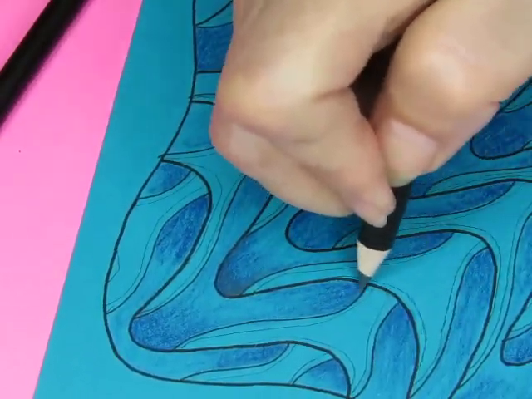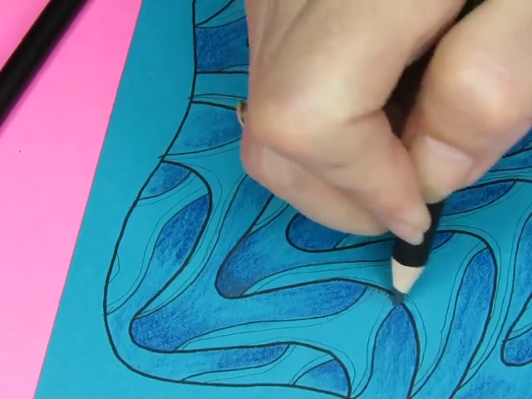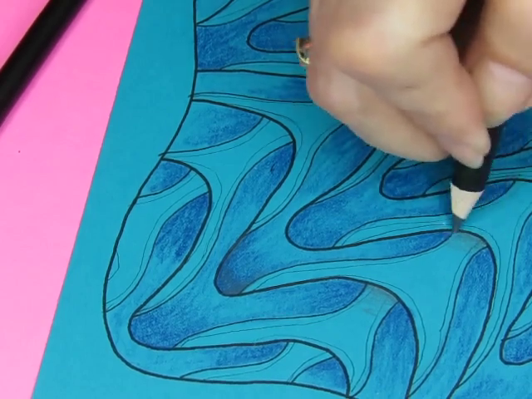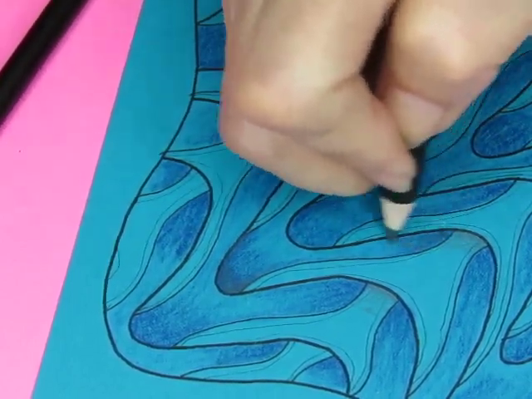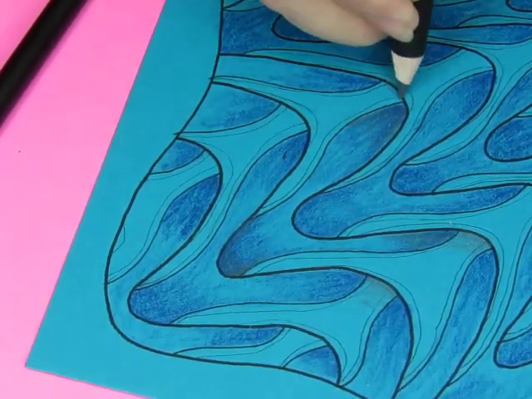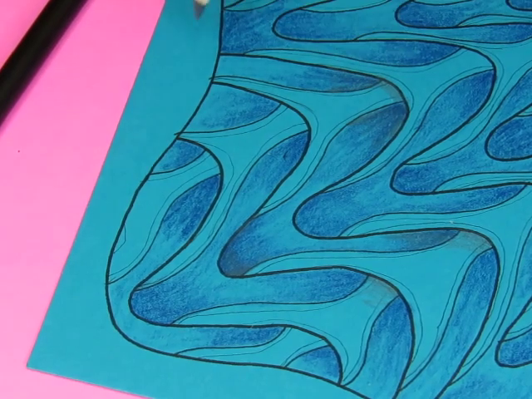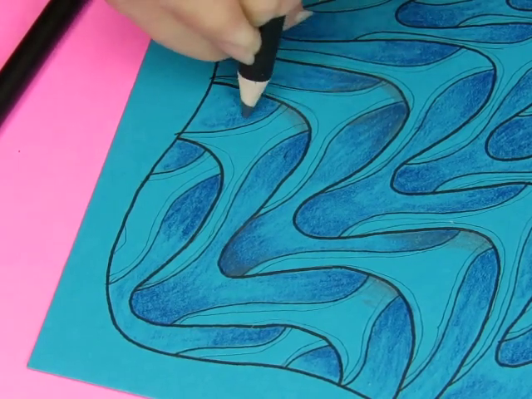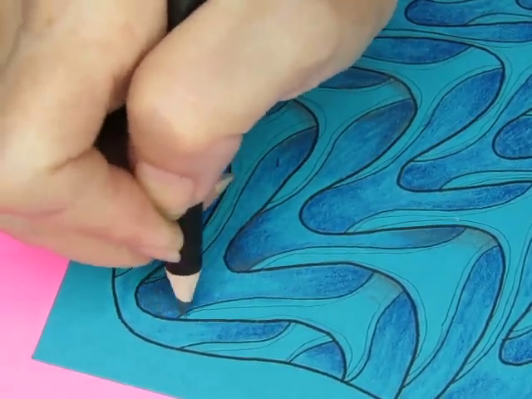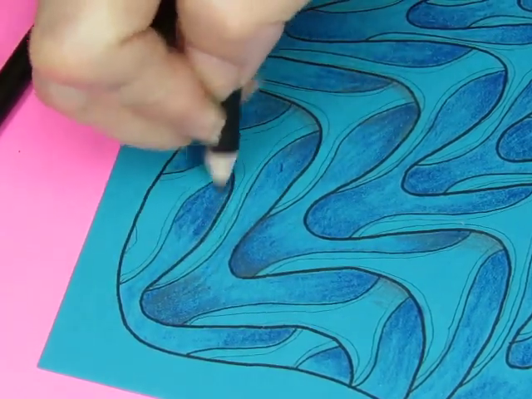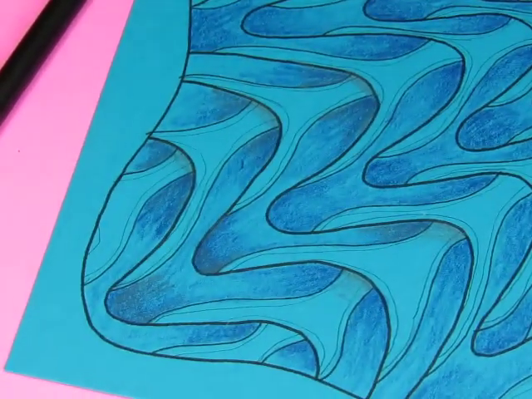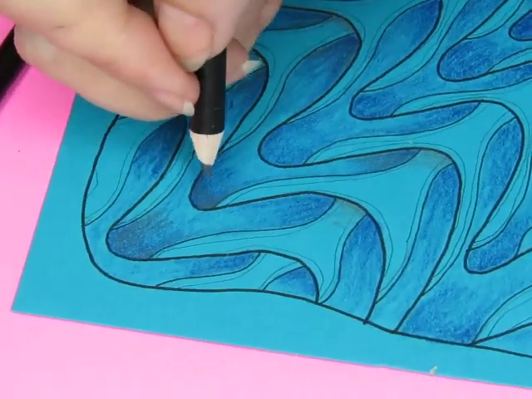And then I think I want to add some of this dark gray right there on this one. Yeah, like that. Okay, that's working all right.